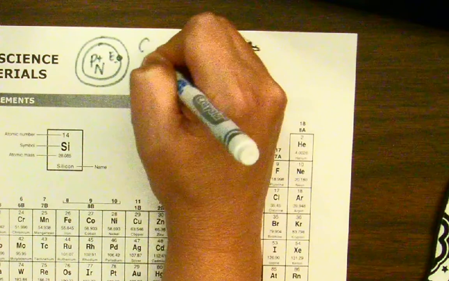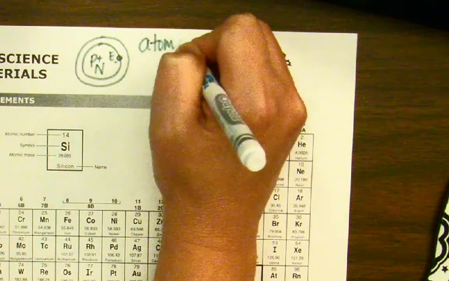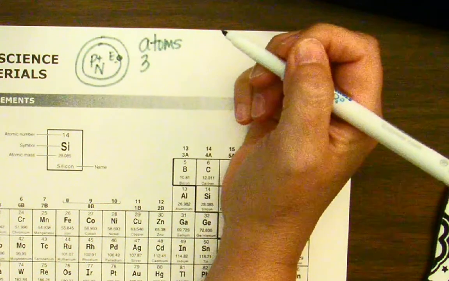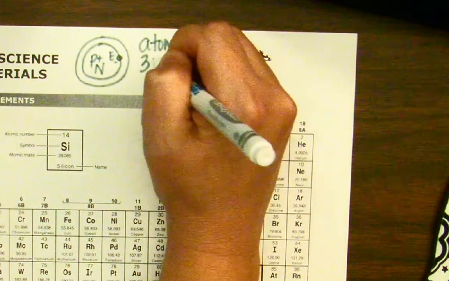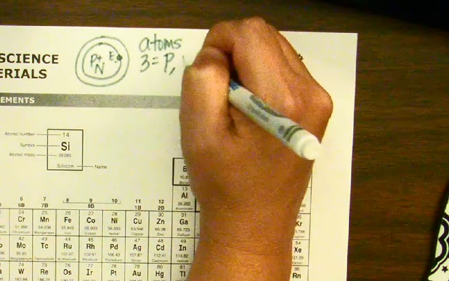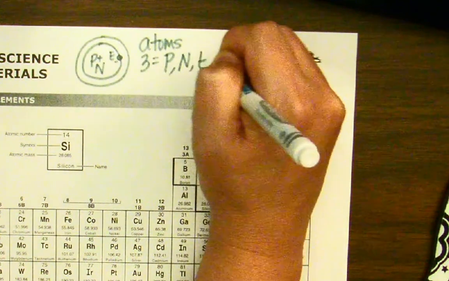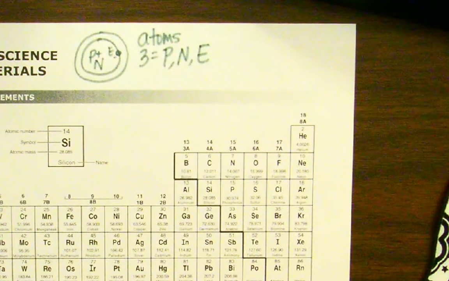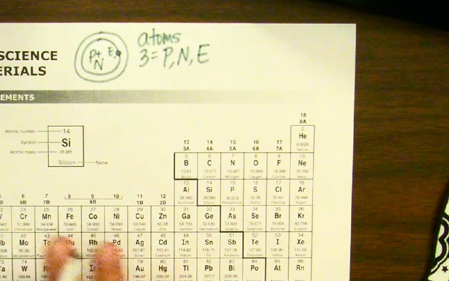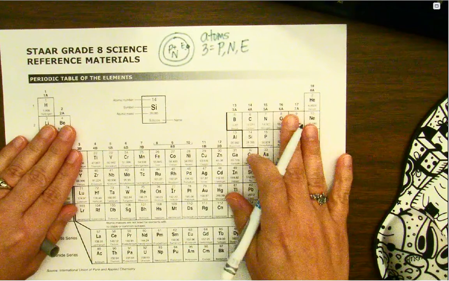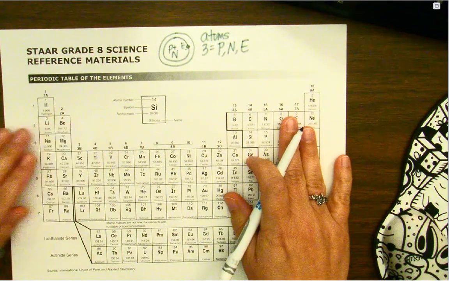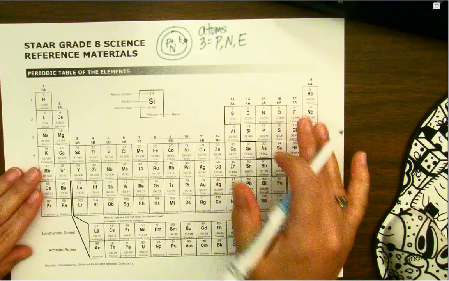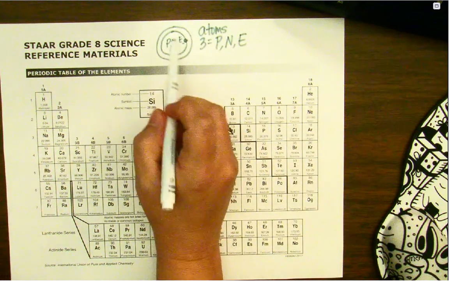So atoms have three types of subatomic particles: protons, neutrons, and electrons. Now that's important because this is a chart that tells us about all the different types of atoms that have been discovered. Okay, so these are the parts of an atom.